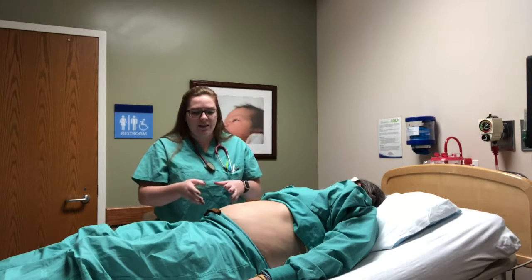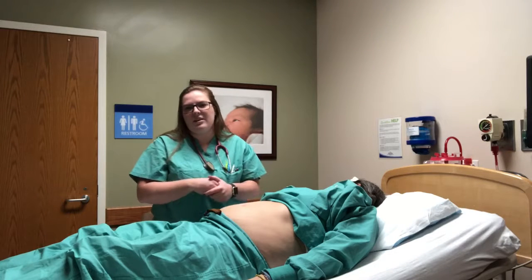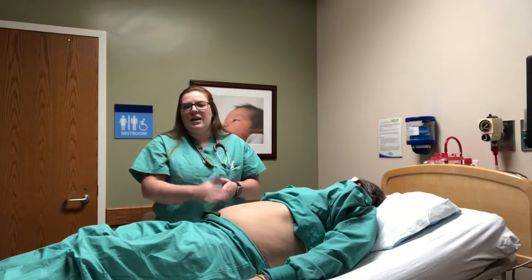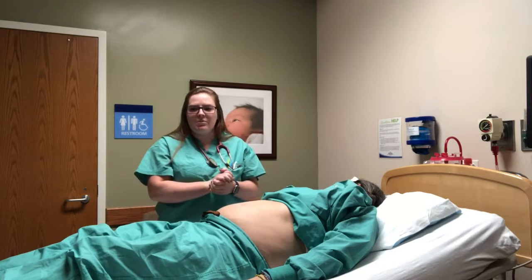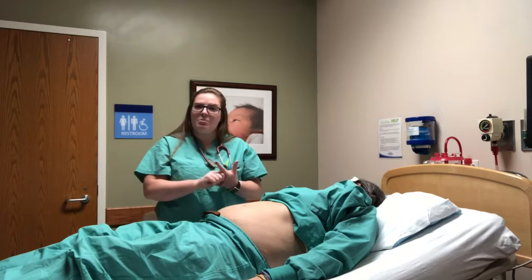For the urinary bladder, if it's full, you might be able to palpate it, but if it's empty, it is not palpable. So in this case, it is not palpable either. You can also do a couple tests to rule out ascites, appendicitis, or cholecystitis with palpation.